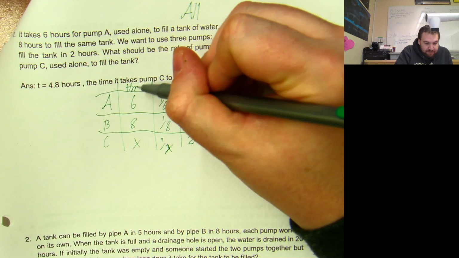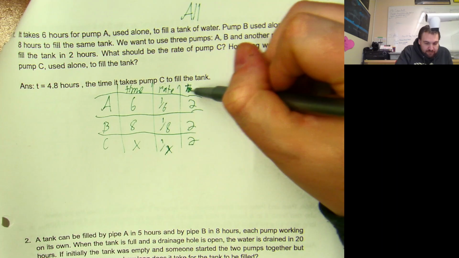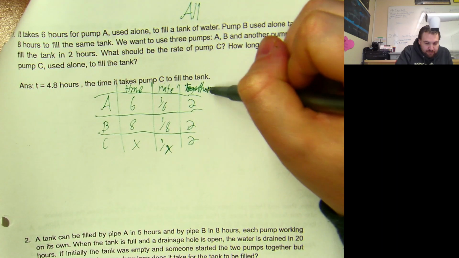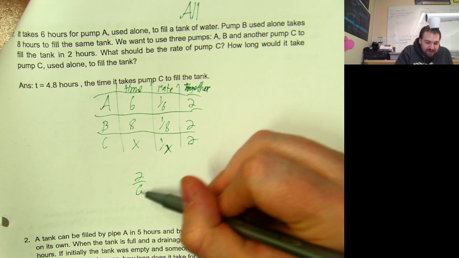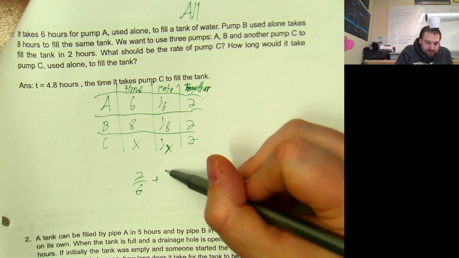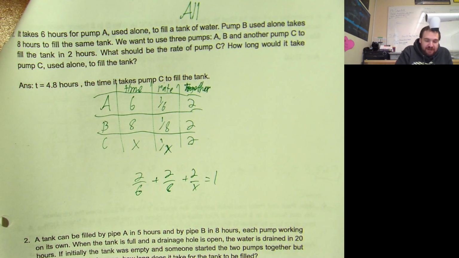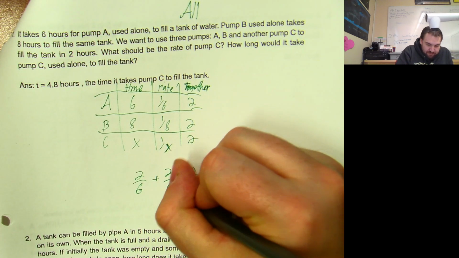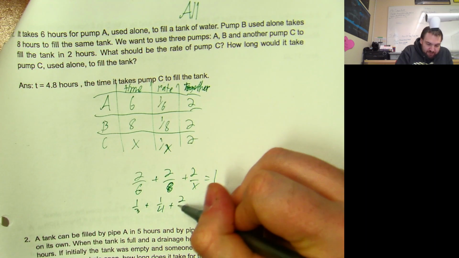This is the time. This is rate. This is together. So it sets up the exact same way. So this is going to be 2 over 6 plus 2 over 8 plus 2 over x is equal to 1 whole job done. So it's going to be a third plus a quarter plus 2 over x equals 1.